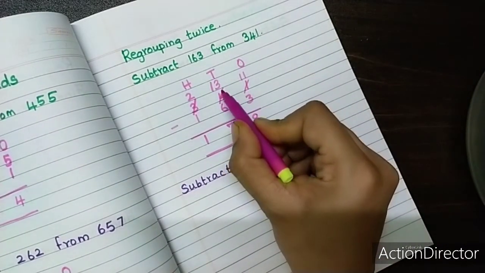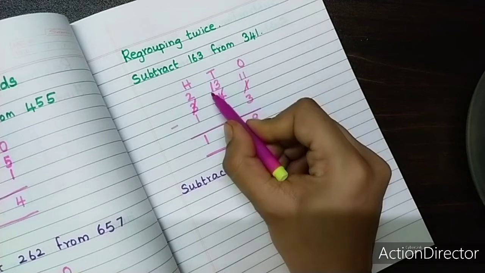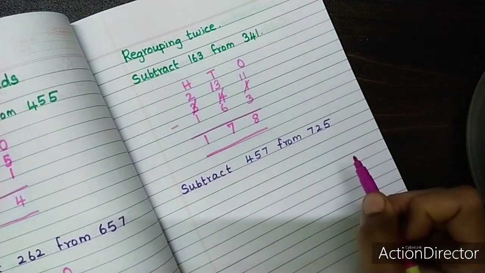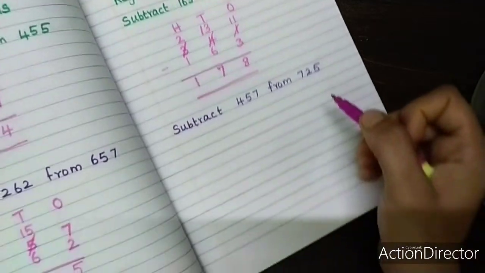Here we have regrouped 2 times. In the tens place also we regrouped, here also we regrouped. Okay, 2 times we did, so it is regrouping twice. Okay, next sum.